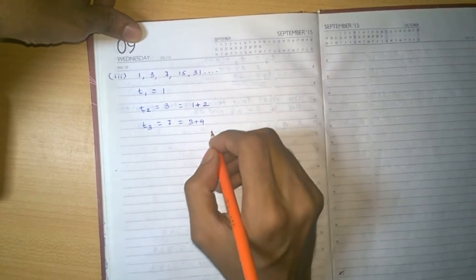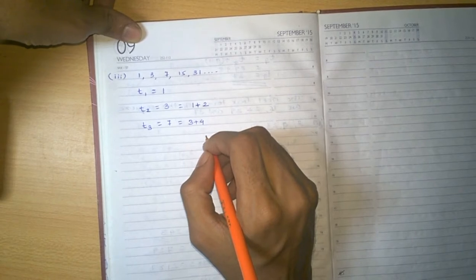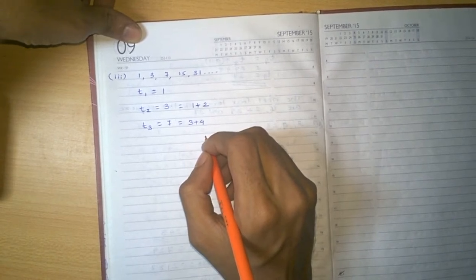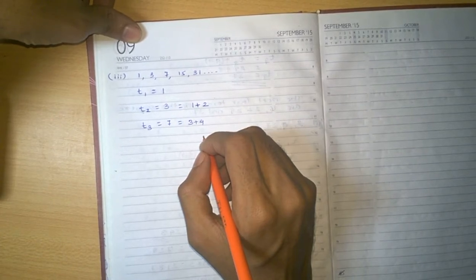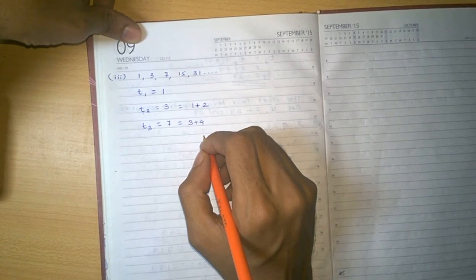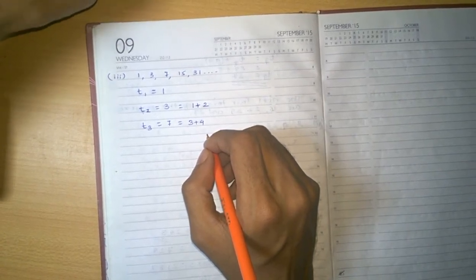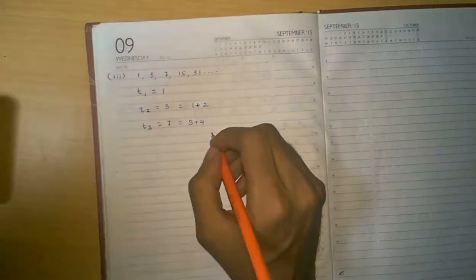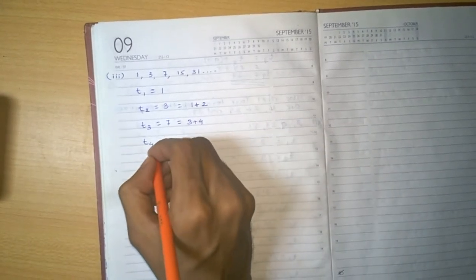So for finding the relation, T4 is equal to 15.